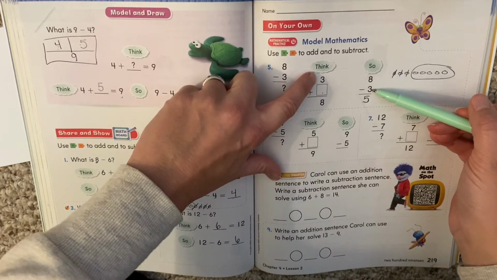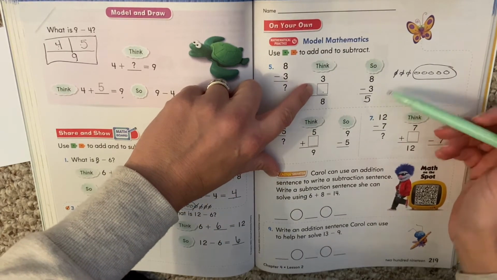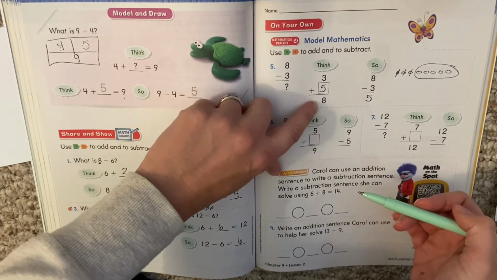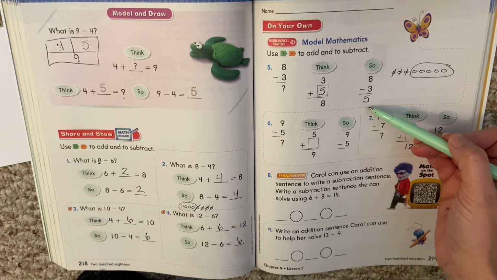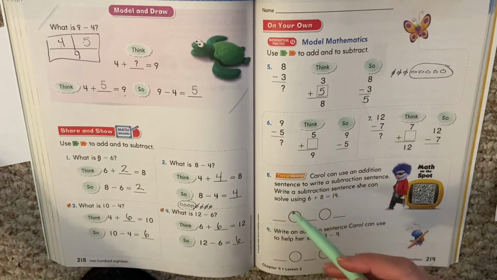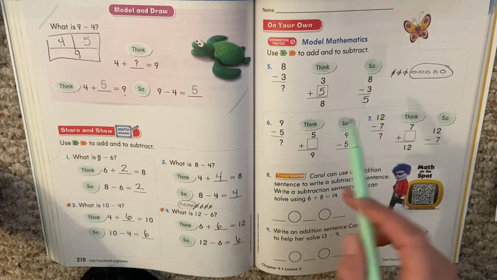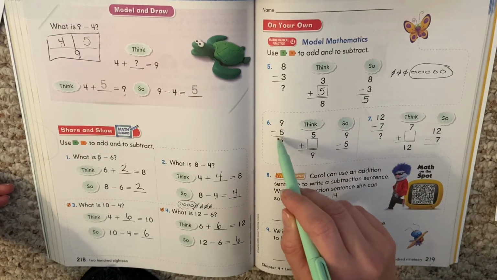Here's our 3. What's the missing number? Oh, it's 5. So 3 plus 5 equals 8, or 8 minus 3 equals 5. All right. Now we're going to try this one, 9 minus 5.